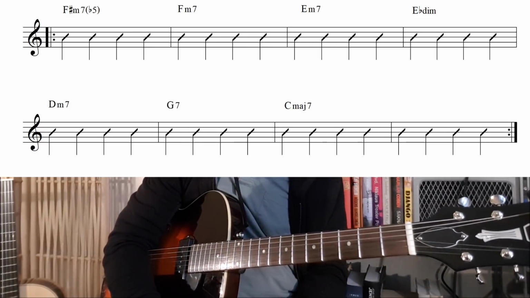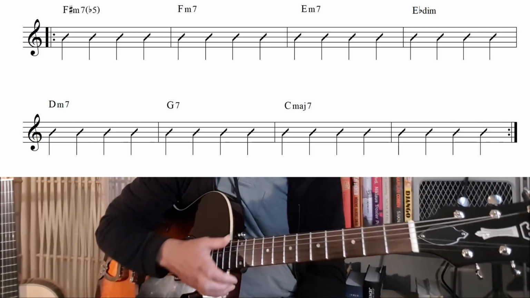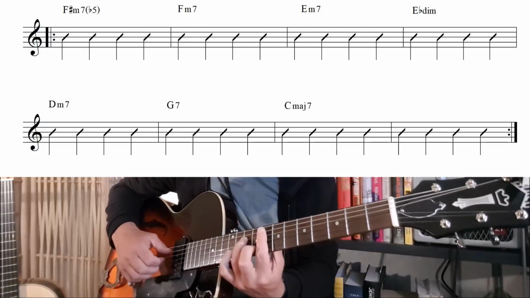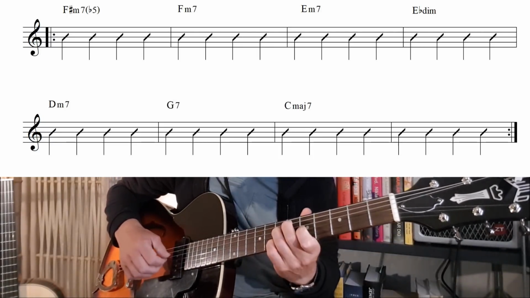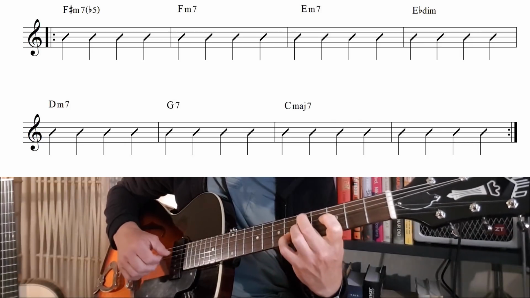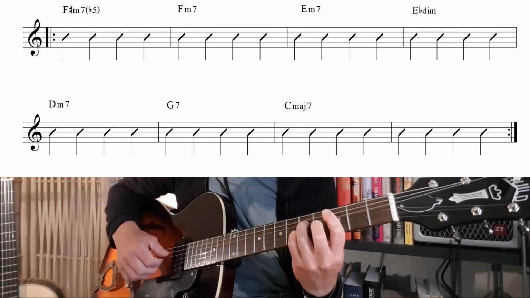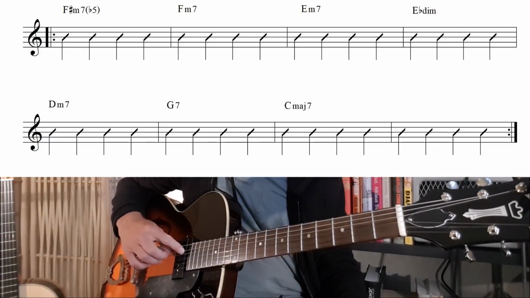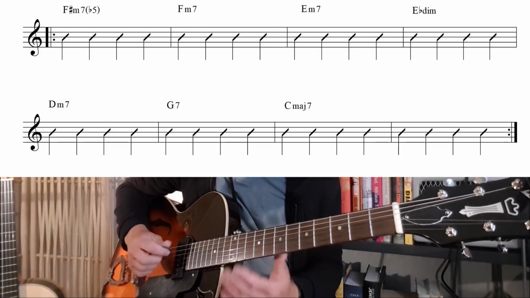It can be very tricky. So let's look at it. I'll make a loop again. So first thing first, let's just try arpeggios. See how that goes.